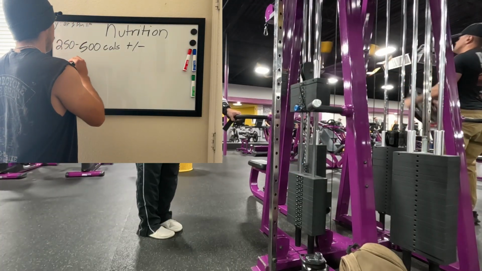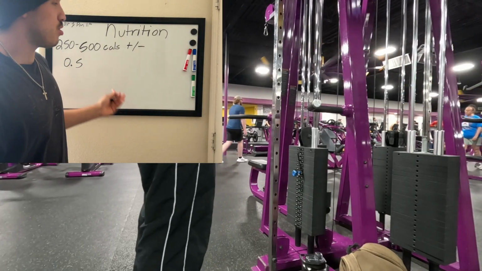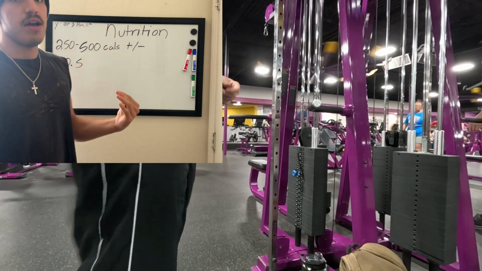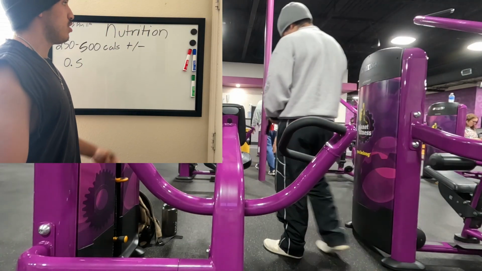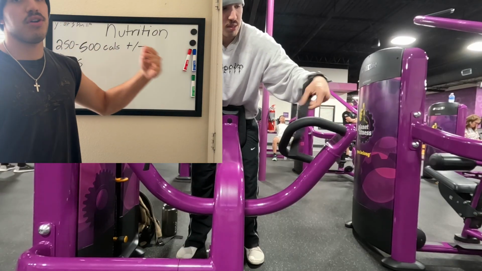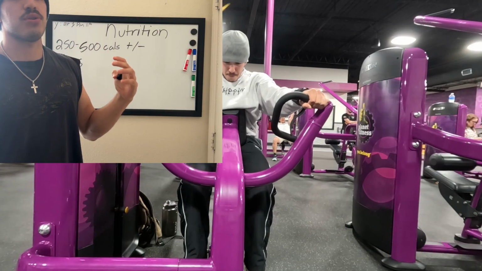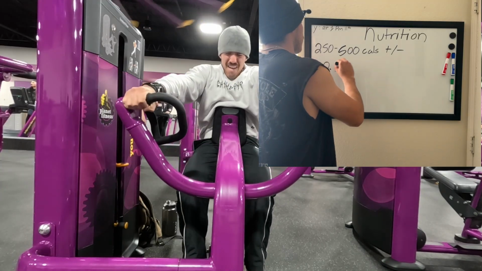If you want to lose half a pound a week, you do the lower amount and you just up your activity. If you lose a little bit more than half a pound, that's completely fine. Just keep doing that until you plateau, and then you add maybe 100 calories less or 100 calories more, until you lose or gain the amount of weight that you want.